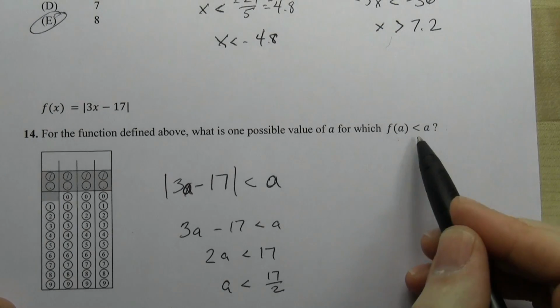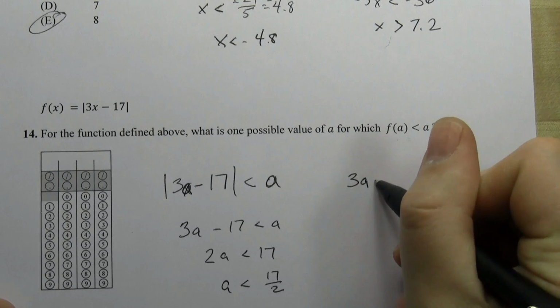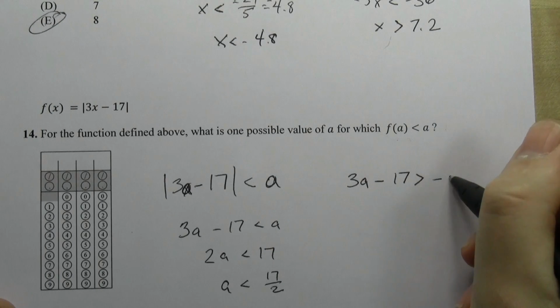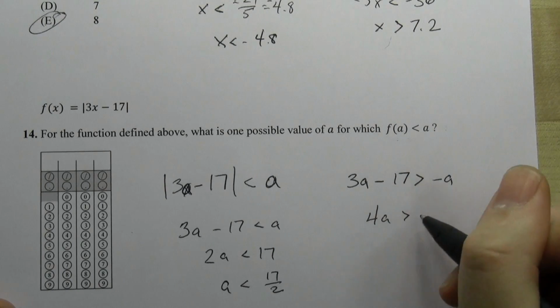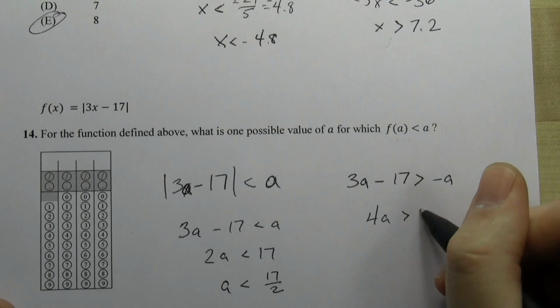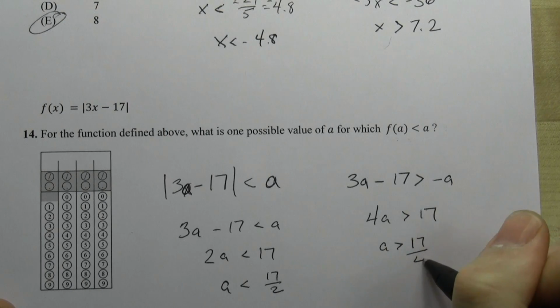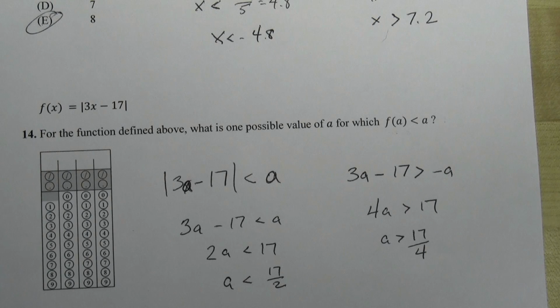That's a lot of numbers though, so we have to make sure that we do the other one. So again, it's 3a minus 17 is greater than negative a. So in this case, that's 4a is greater than 17. A is greater than 17 over 4. So we can use our calculators to get decimal equivalents, or we could just sort of pick a number that's between these two. But we'll do the calculators to be thorough.